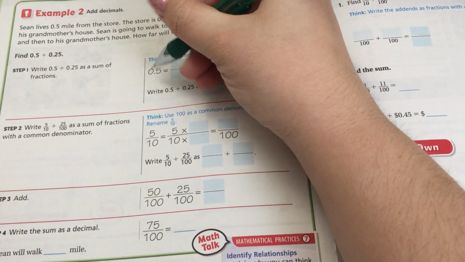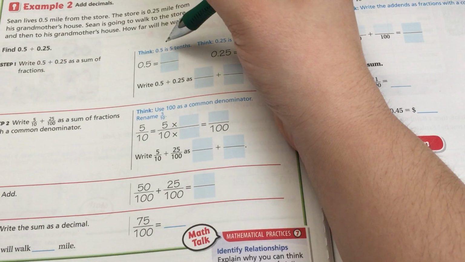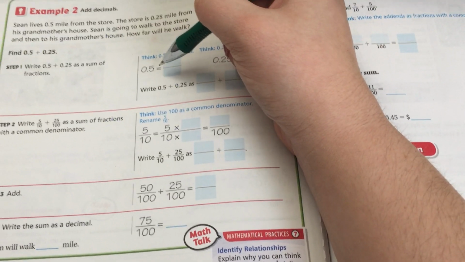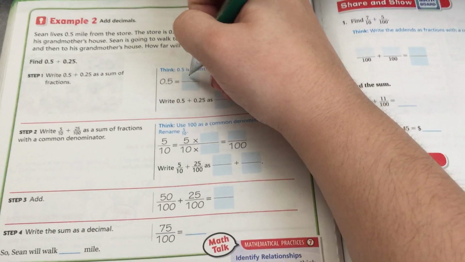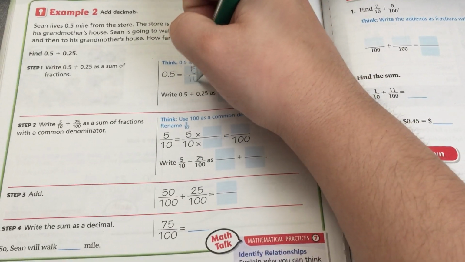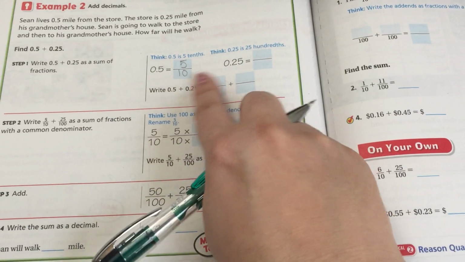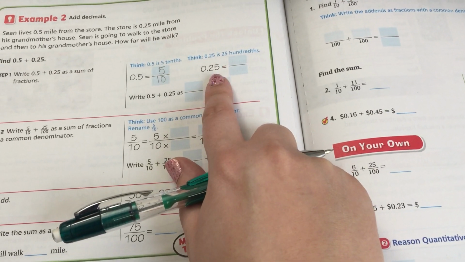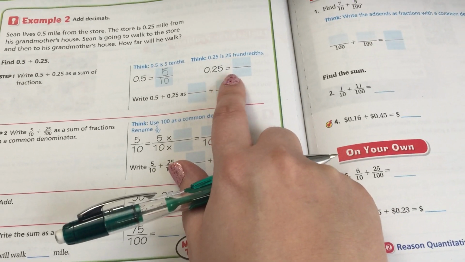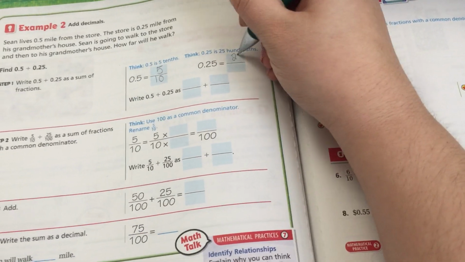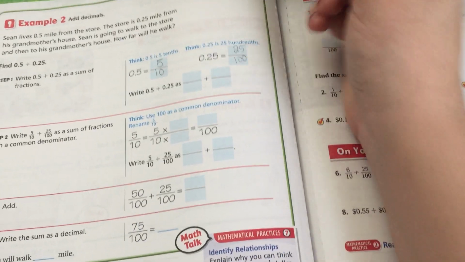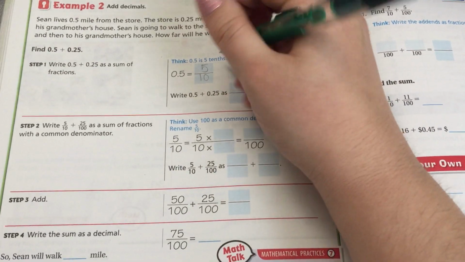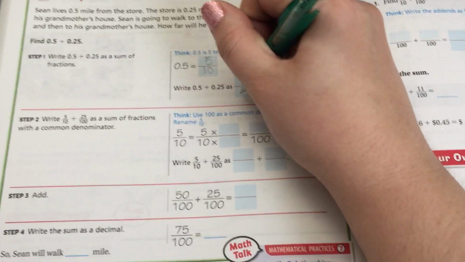So I know that this decimal is 0 and 5/10. 0.5 is 5/10 because the 5 is in the 10ths place. So I'm going to put the 5 over 10 to represent 5/10, which is equivalent to that. This is 0.25, which is 0 and 25/100. So I'm going to do 25/100 in fraction form. Then I can put these down here. Instead of adding them as decimals, I can add them as fractions.